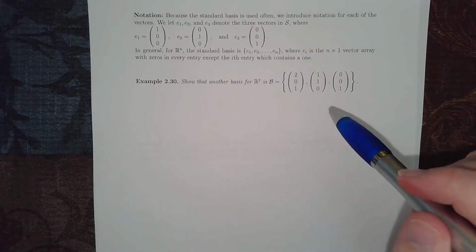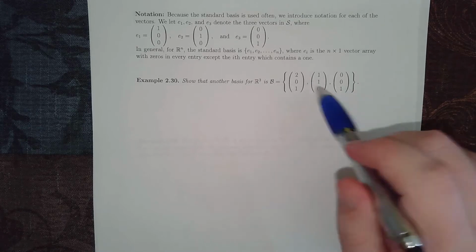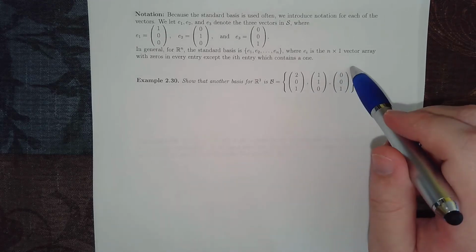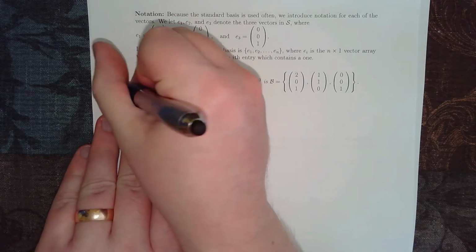So let's show that another basis for R3 is going to be this set B of (2, 0, 1), (1, 1, 0), and (0, 0, 1). So remember, we have 2 steps here.